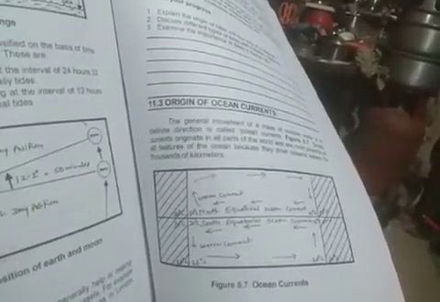North equatorial ocean current, 25 degrees to 30 degrees Celsius.